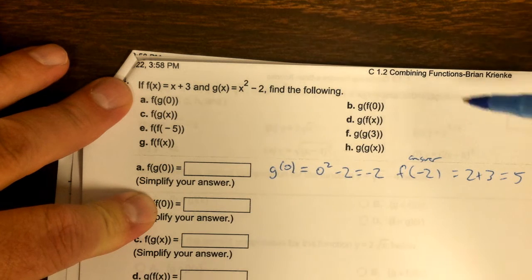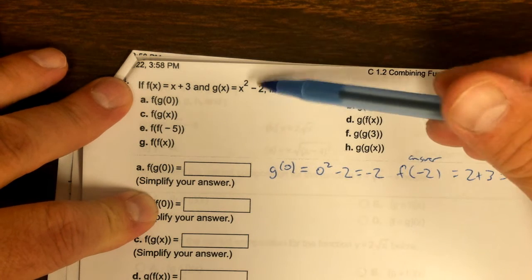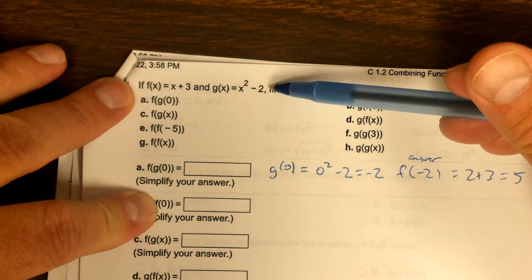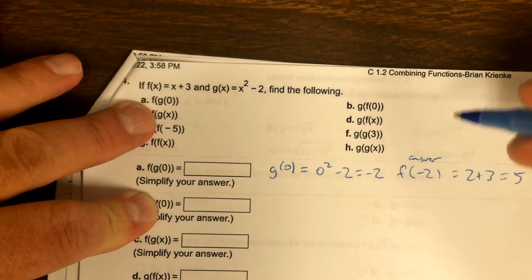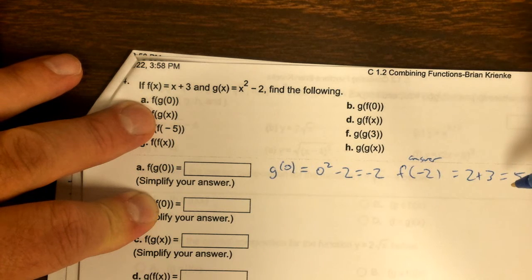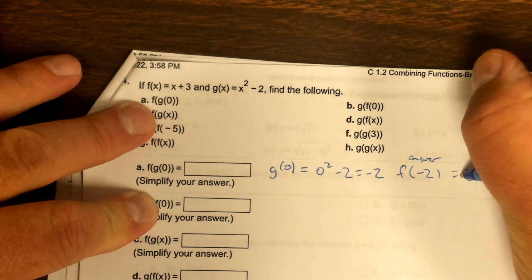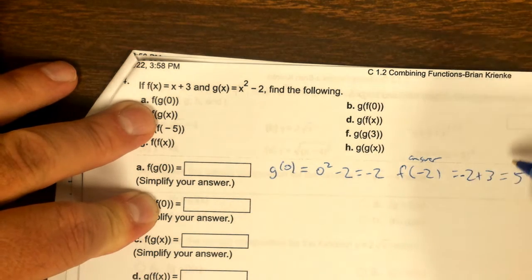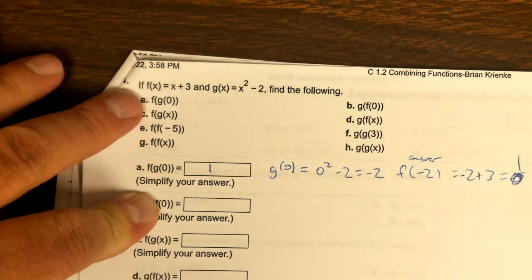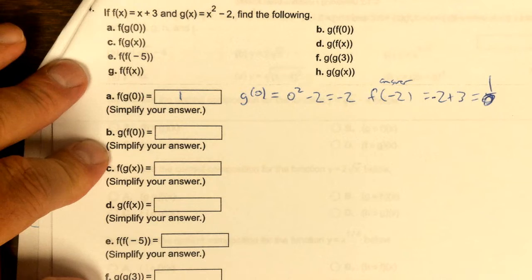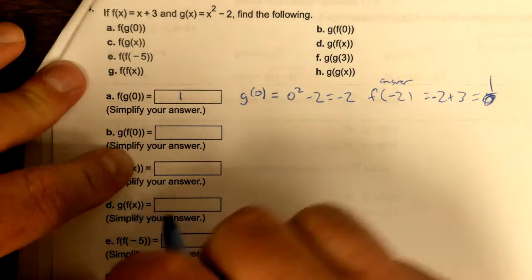Oops, g of 0 is -2. F of -2, oh, I went to the wrong thing. It was -2. If it's -2 plus 3, that's really 1. So that's your answer. So watch out for sign mistakes like that.